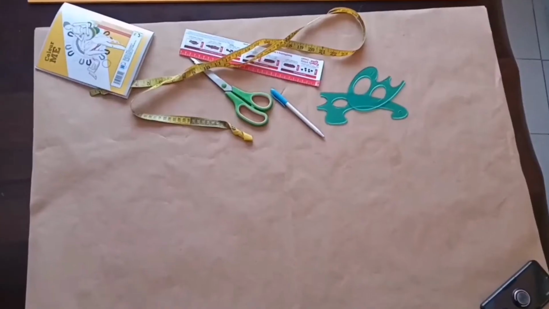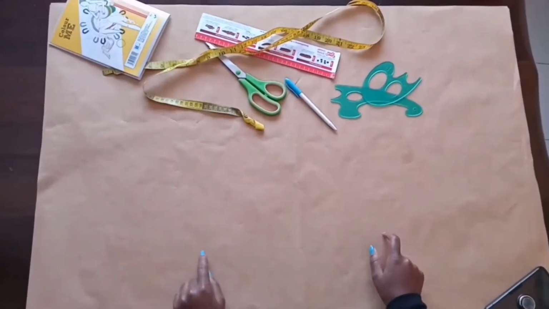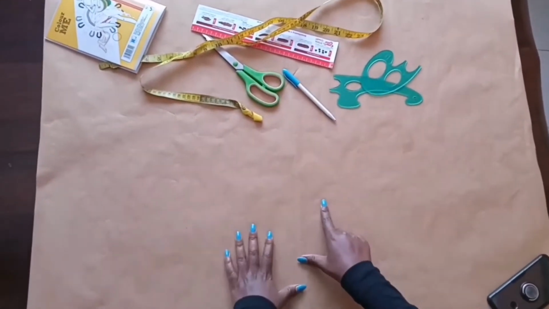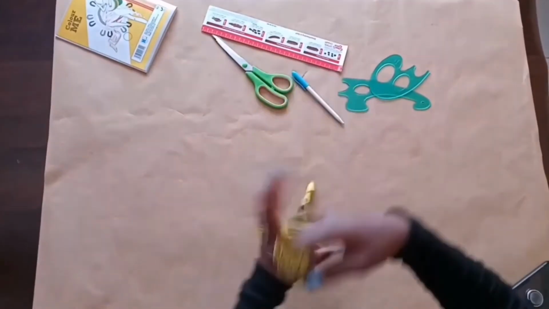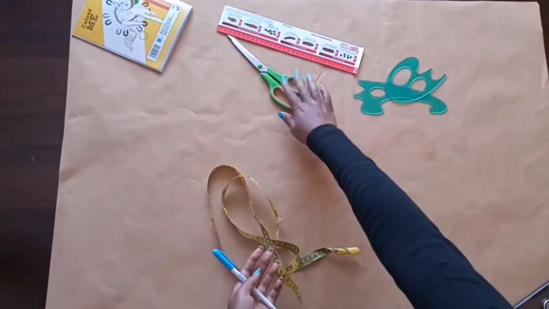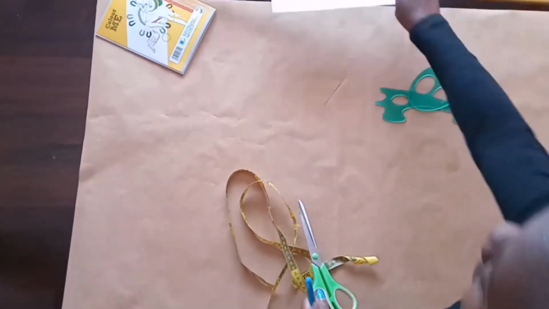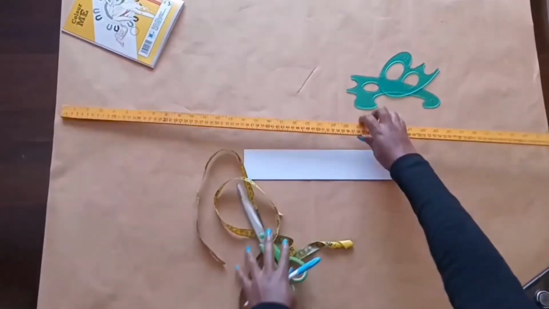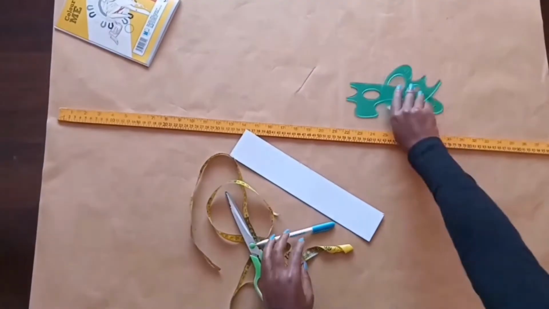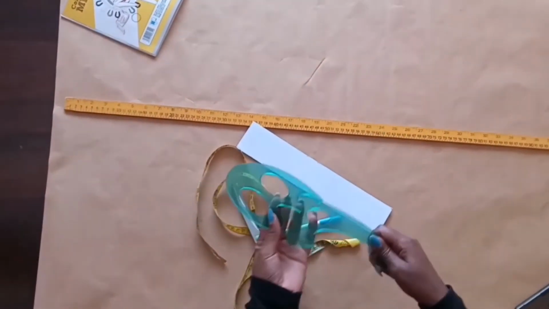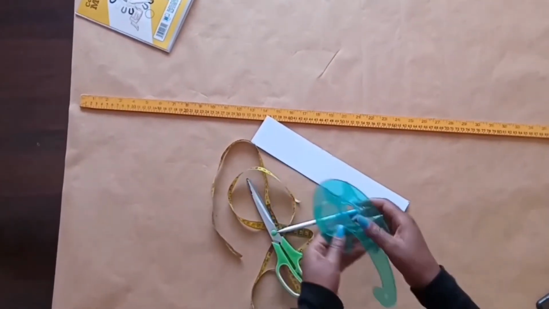In today's class, we are going to learn how to draft a basic bodice. Because we are drafting, we are going to need a drafting paper. We are going to need a tape measure, a pen, and paper scissors. I have two rulers, this long ruler and this short one. And then you're also going to need a French curve. Mine is in two pieces, but it still works.